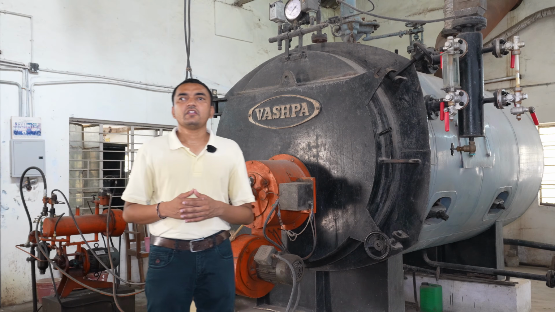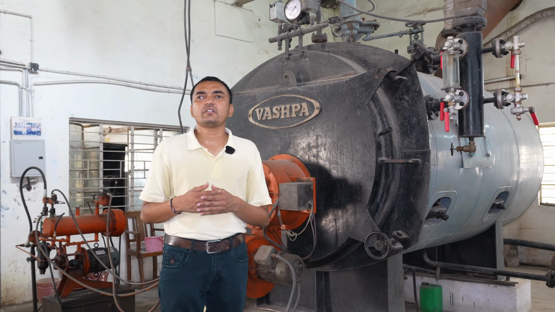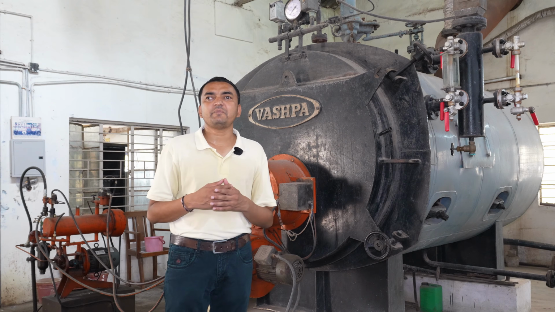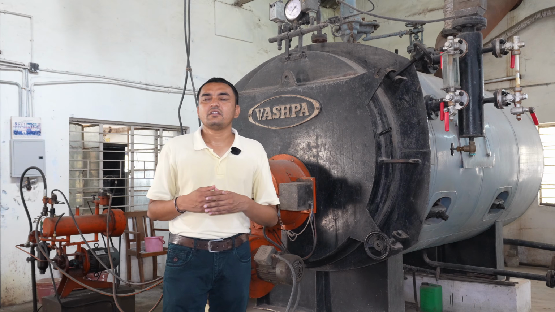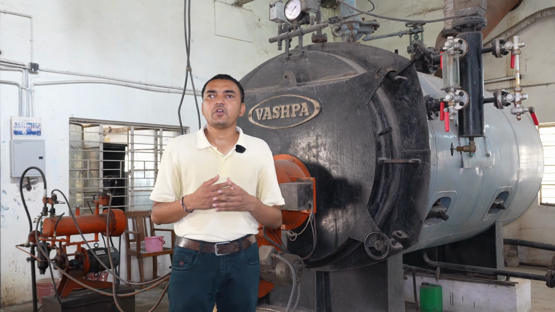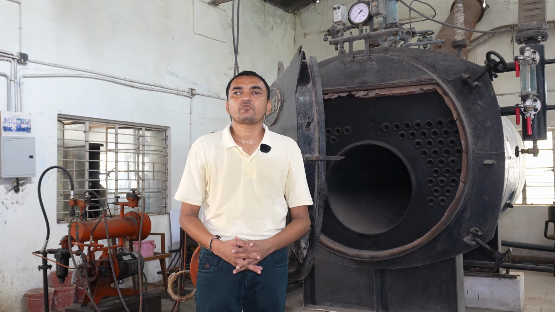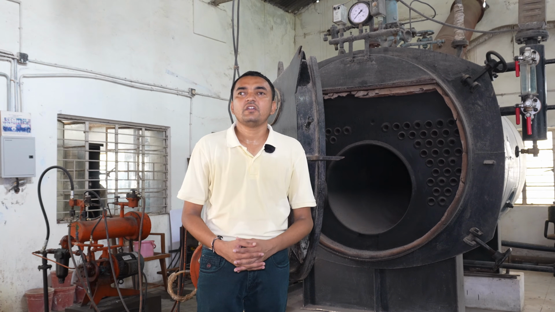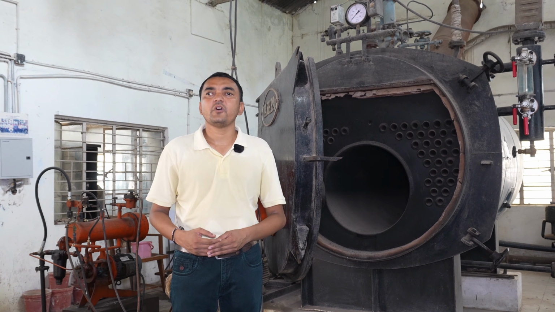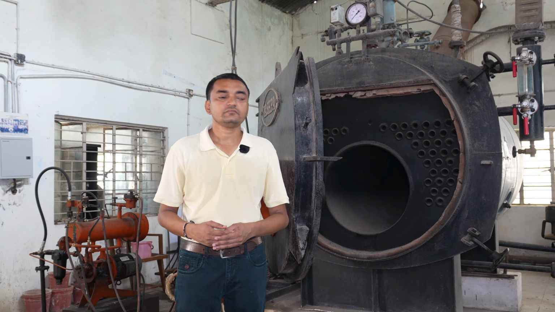In this laboratory, we have a total of 3 boilers. 2 boilers are fire tube boilers, namely the Lakshmi package boiler and the locomotive boiler, and 1 water tube boiler, namely the vertical water tube boiler. Fire tube boilers are utilized to generate a large quantity of steam at lower pressure, while water tube boilers are utilized to generate a large quantity of steam with higher pressure. Water tube boilers have a fast response to changes in demand.